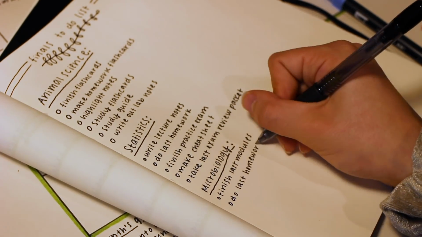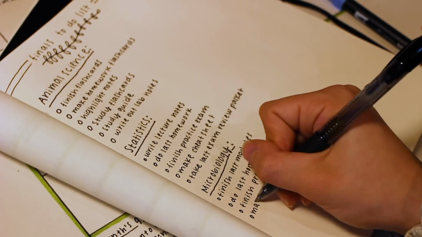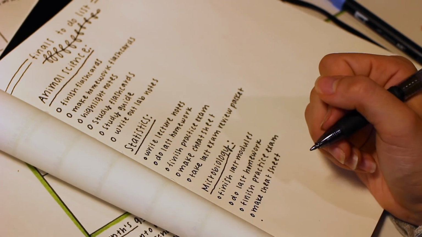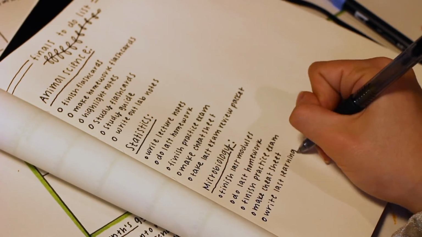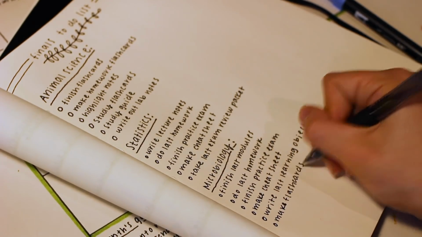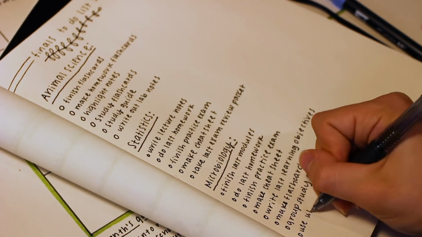The to-do lists are the epitome of my studying and my study schedule. This really helps me keep on track and know what I need to do so I don't waste time trying to figure out what I need to do when and what needs my attention.